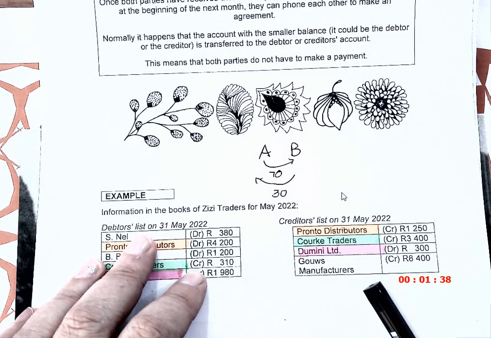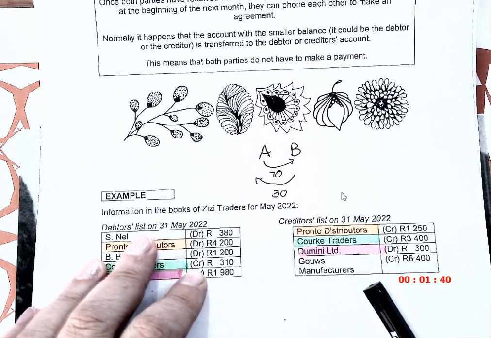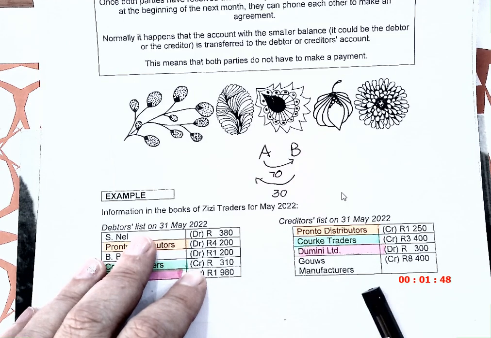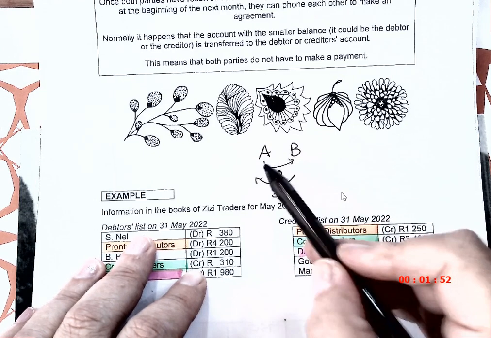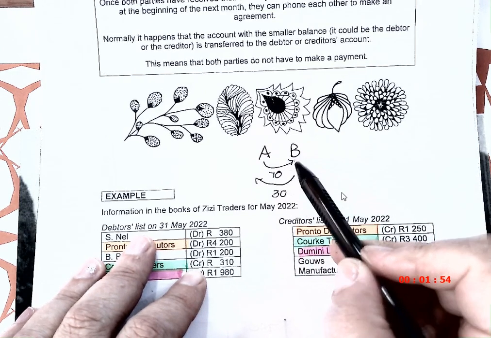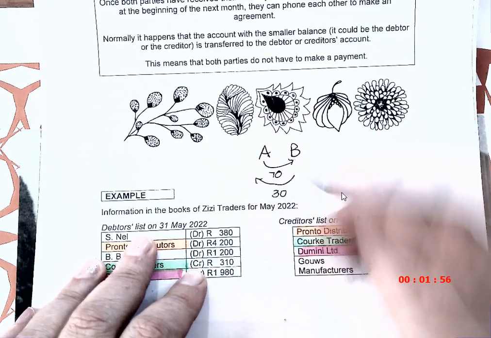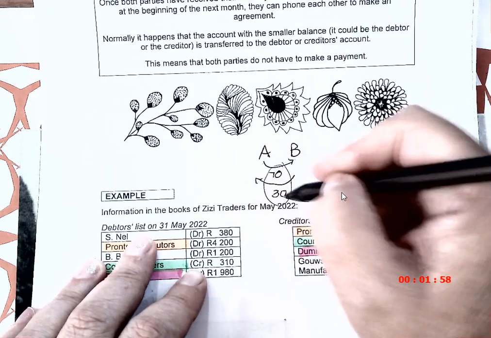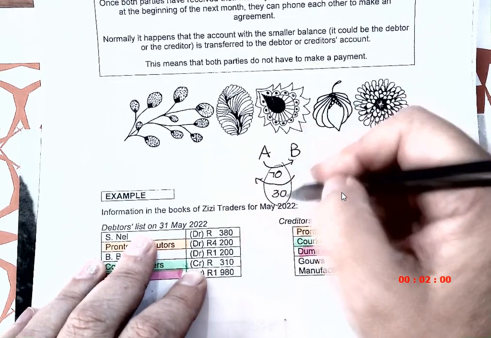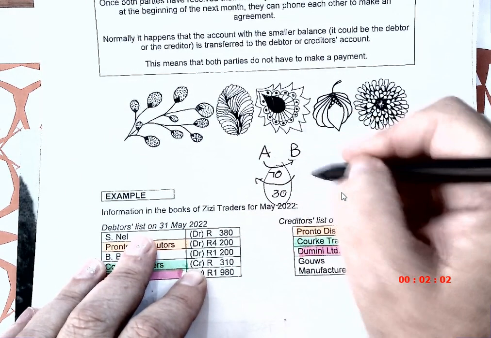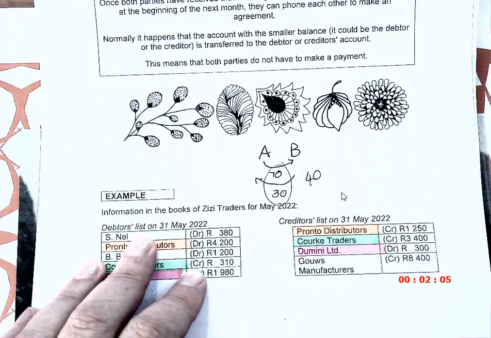You get it? Okay, so we call that process, we are going to consolidate it. So instead of him paying 70 and he pays 30, we say, okay, you know what, let's deduct what you owe from what I owe. So I'm just going to pay you 40.